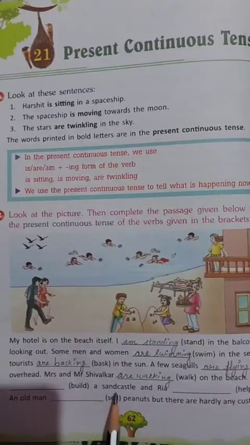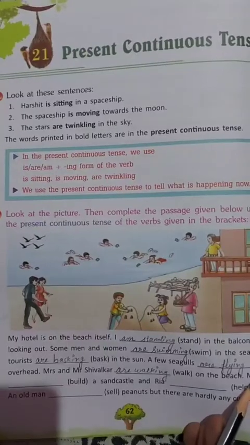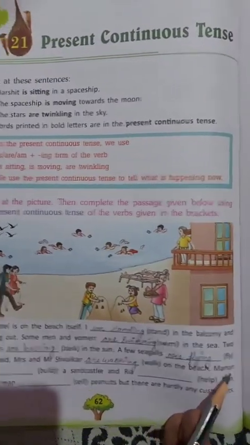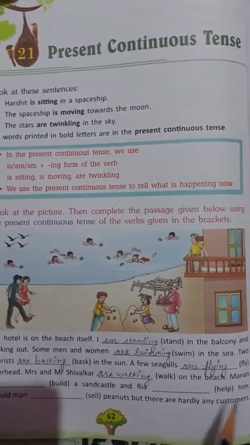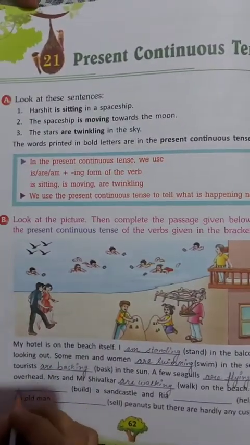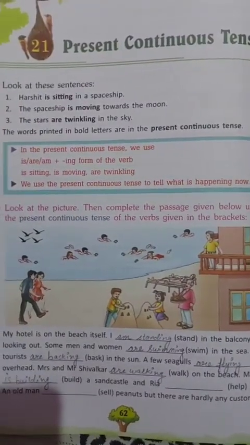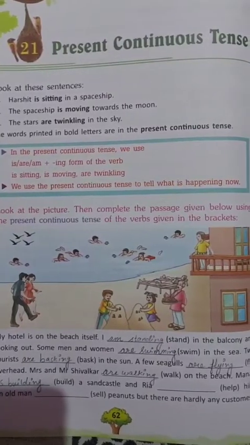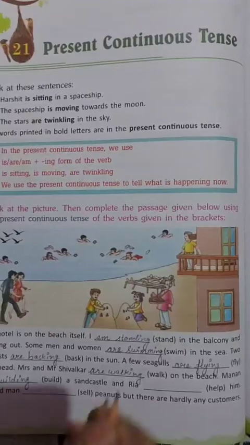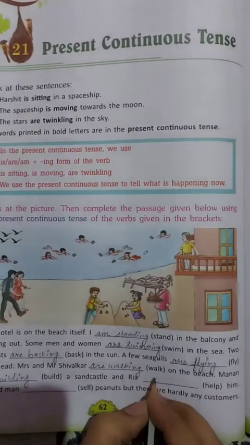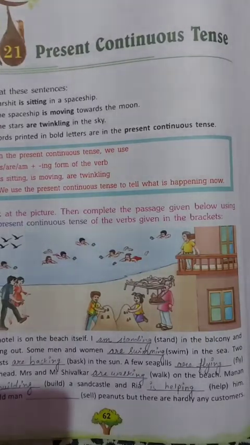Manan dash a sandcastle. Now singular, right? Because it is singular here, we will write is building. Okay. So Manan is building a sandcastle and Rhea dash him. Again with singular we'll use is. Rhea is helping him. Alright.